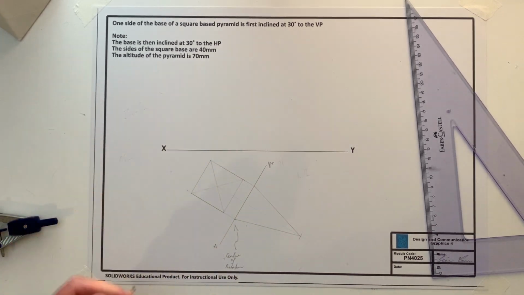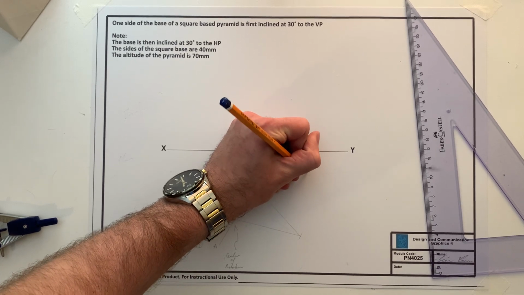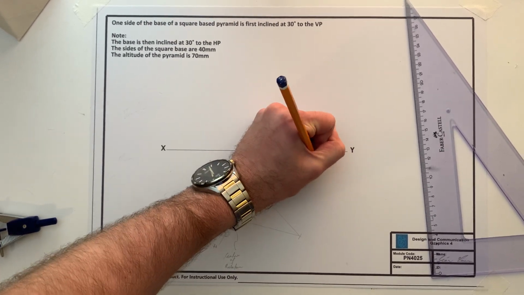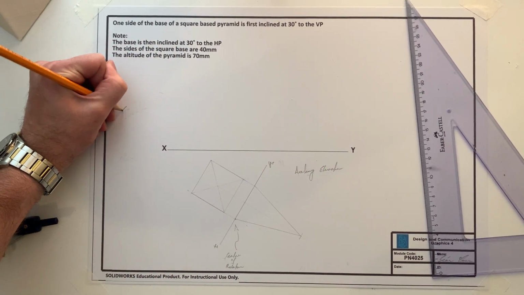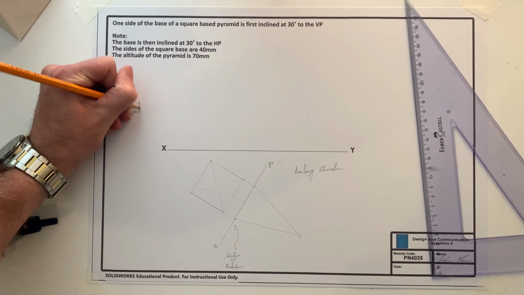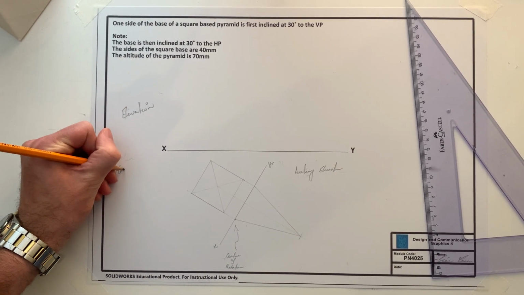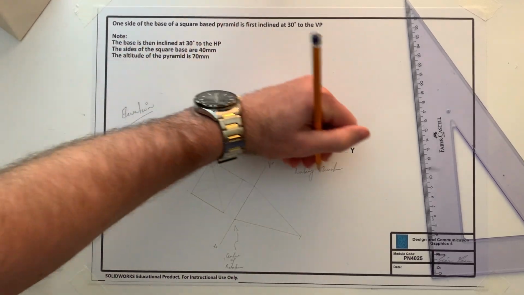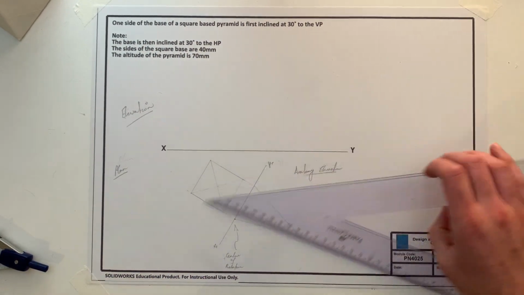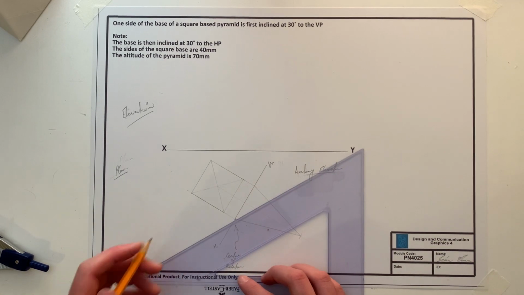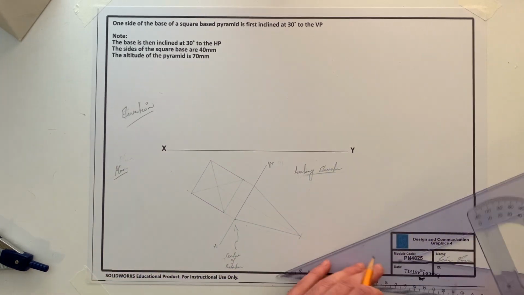Now I'm just going to call that center of rotation. I'm just going to call this an auxiliary elevation. We'll call this my elevation. And I'm going to call this my plan. Now what I can do is I can rotate it. First of all, I'm just going to make sure that it's offset at 30 degrees. I don't need my, oh no, sorry, I do.